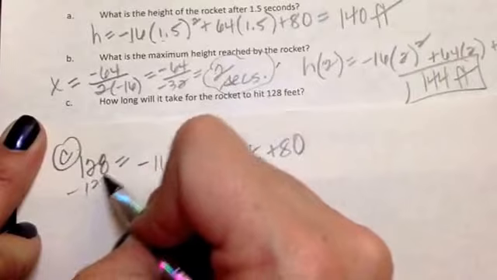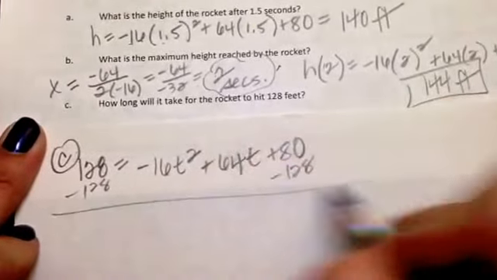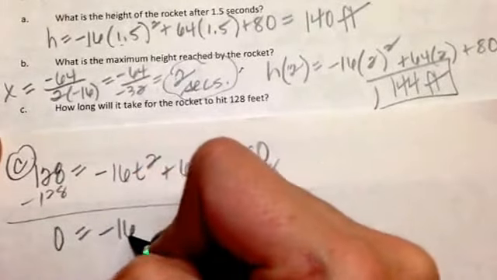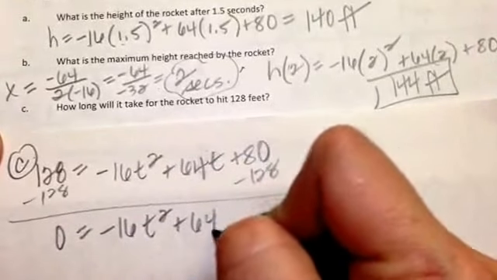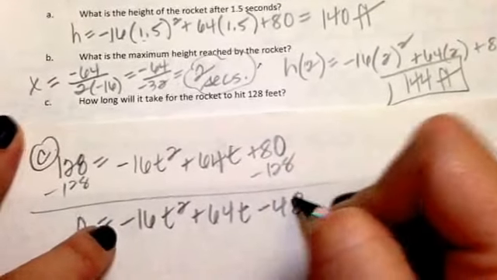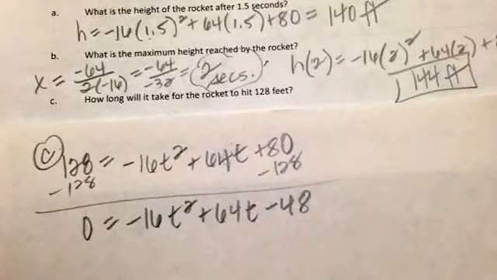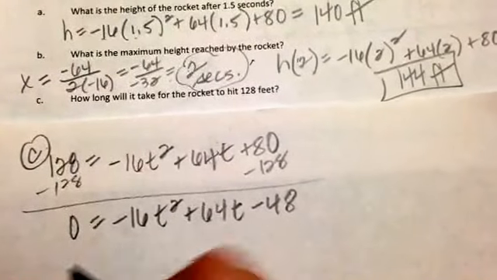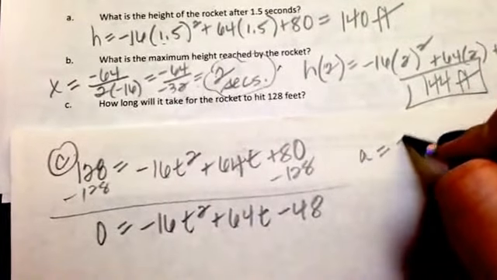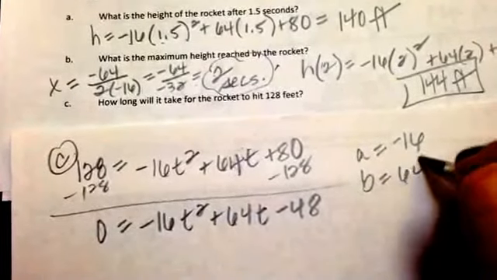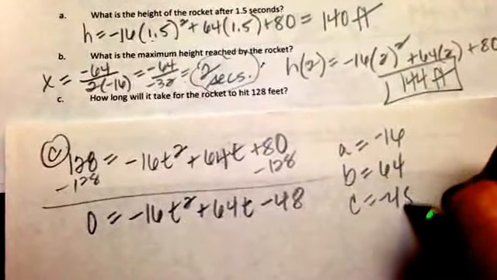I'm going to subtract 128 from both sides of this equation in order to set it equal to 0, and then again use the quadratic formula to solve. C is going to be negative 48, I believe. Sure is. I don't want to go further before I check those things. A is negative 16, B is 64, C is negative 48.